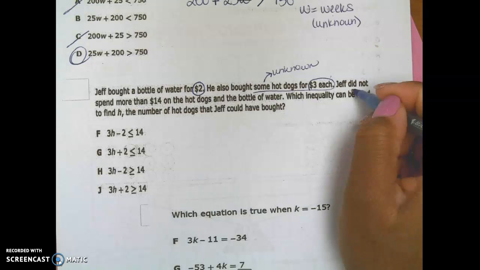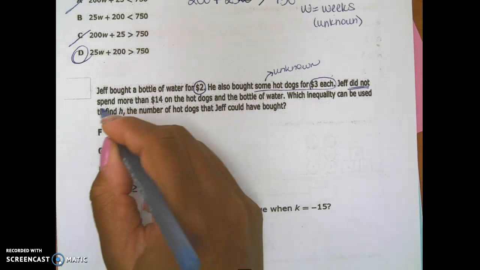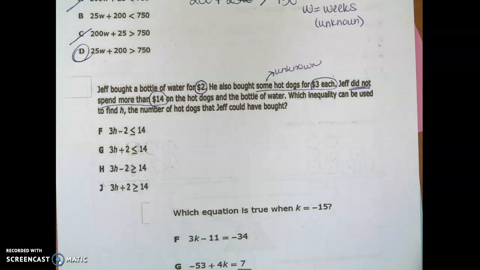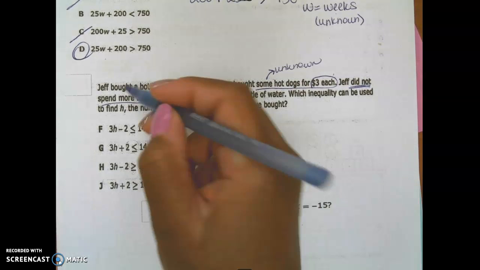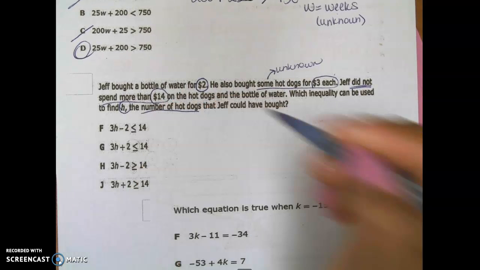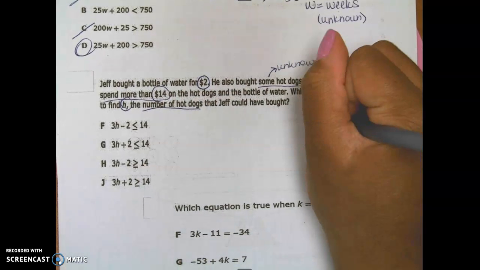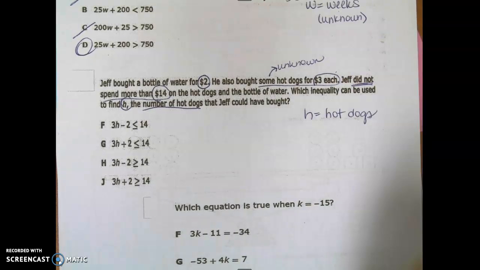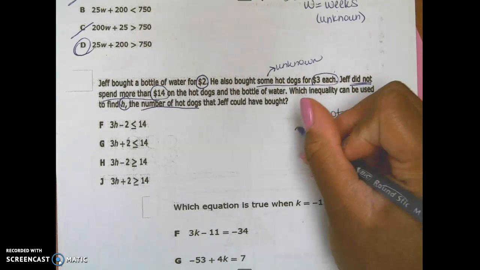Jeff did not spend more than $14 on the hot dogs and the bottle of water. Which inequality can be used to find H, the number of hot dogs that Jeff could have bought? H is my hot dogs. How much do those hot dogs cost? $3.